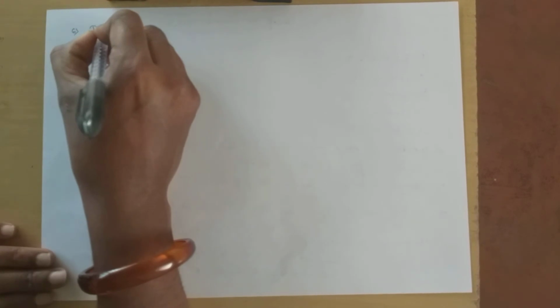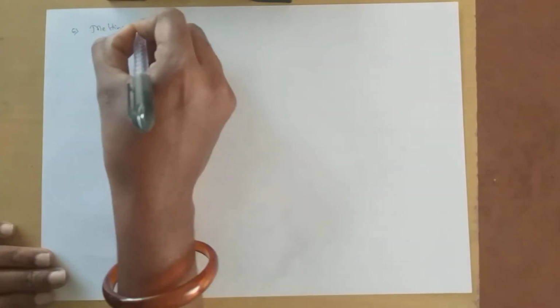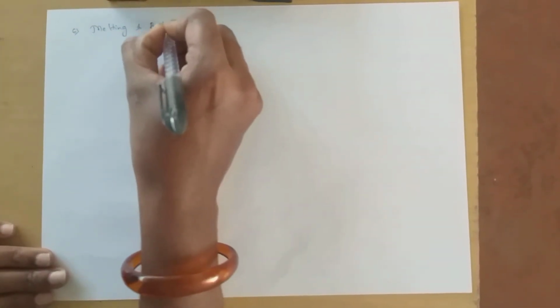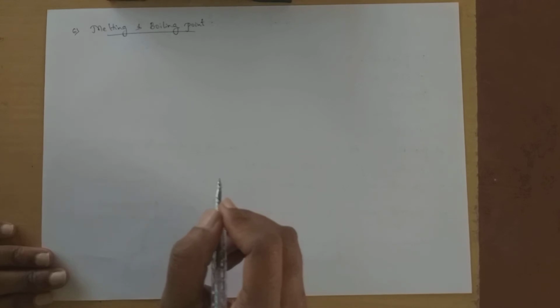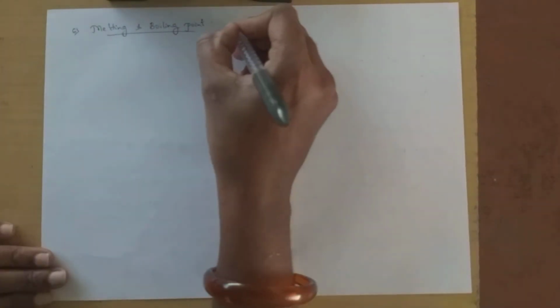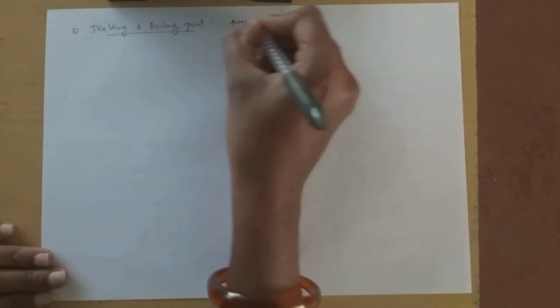So next, coming to melting and boiling point. Melting and boiling point usually increase down the group.